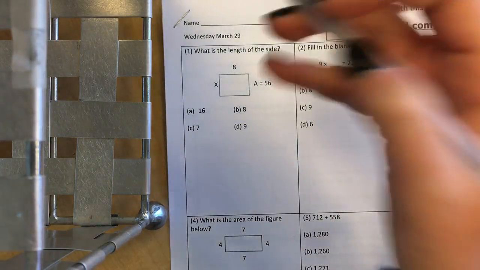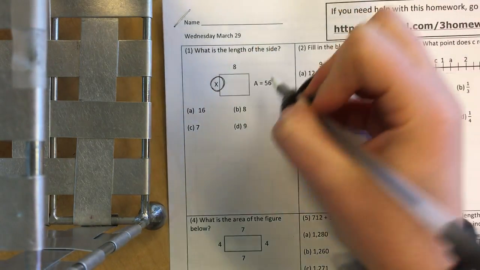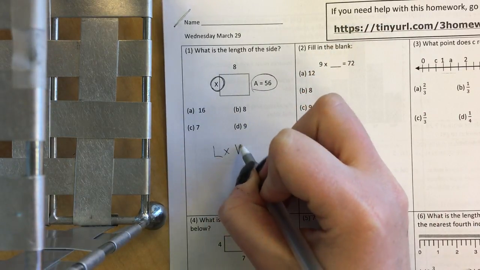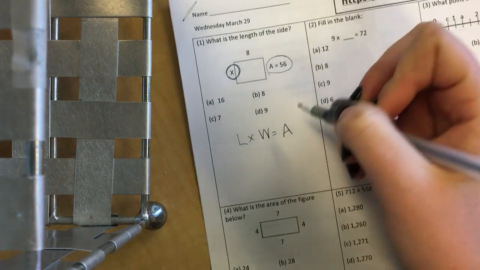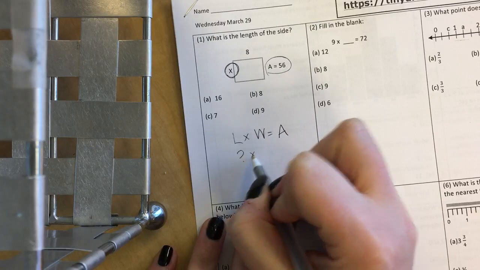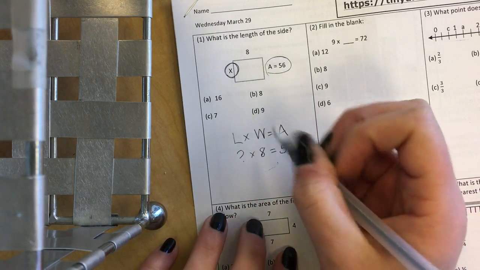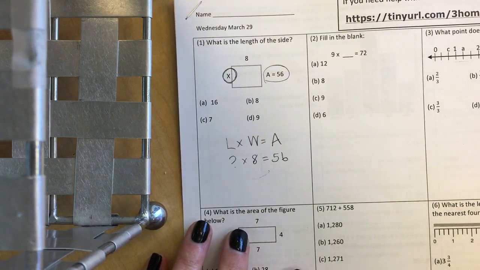We're looking for the length of this side right here. We are given the area. So we know length times width equals area. So we need to think about what times 8 gives us 56. So this should be the work that we're showing in order to find our answer.